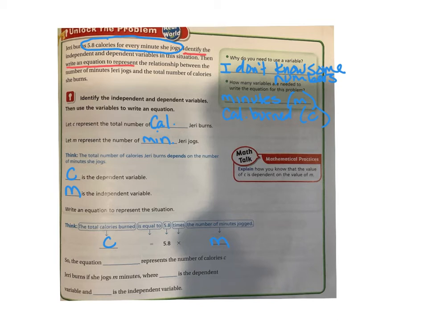So the equation C equals 5.8 times M, or 5.8M, represents the number of calories Jerry burns if she jogs M number of minutes, where C is the dependent variable, the one that's waiting in order to be solved, waiting for us to find out how many M, the independent variable, how many minutes. When I know that, I can calculate to find the dependent variable.